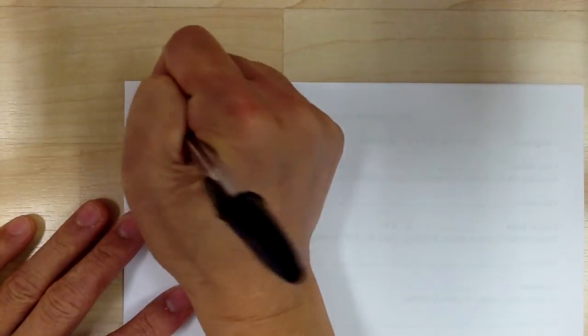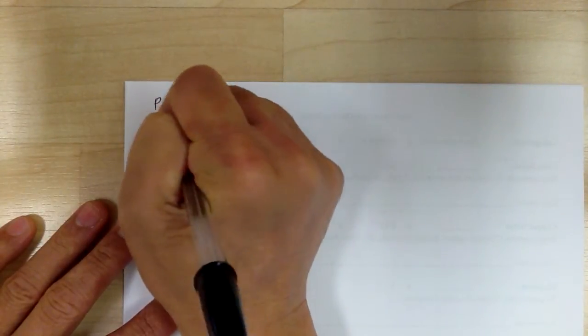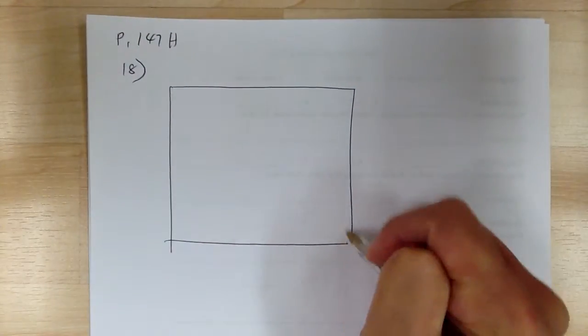So let's go to number 18. So again, let's go and read through first. So Grandma Wessel is 75 years old, and she has a grandson who is 32 years old. How many years ago was her age 1 greater than 7 times her grandson's age? So again, this is an age problem. So go and make a table.